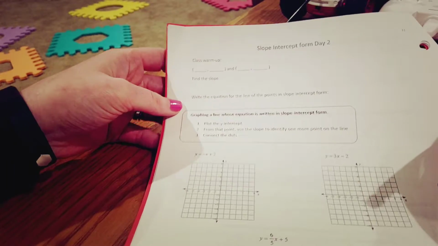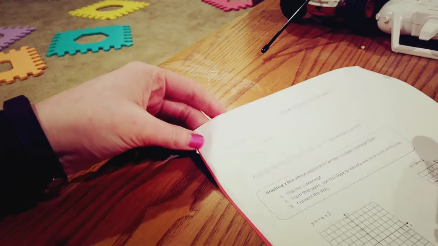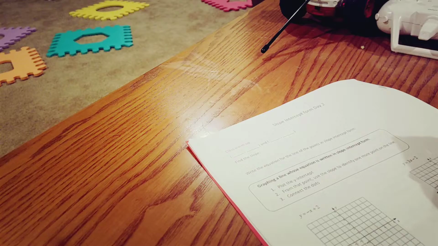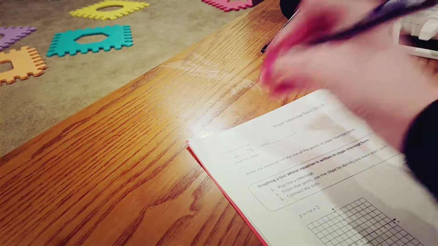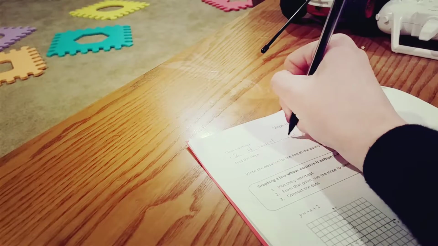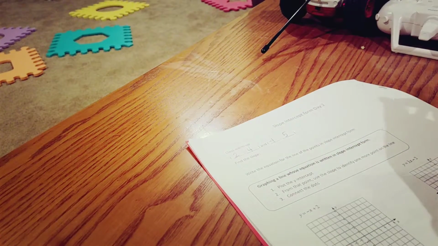Slope intercept form day 2. What we're going to do is a whole class warm up, and we're going to do an activity with this too. But we can basically pick 2 points, any 2 points literally. So let's pick (2, 4) and (-1, 5).